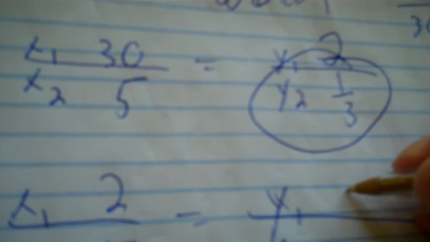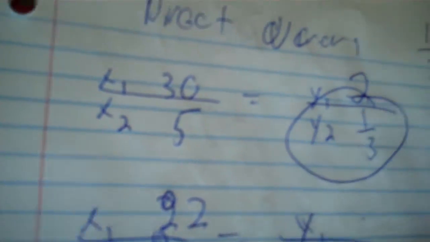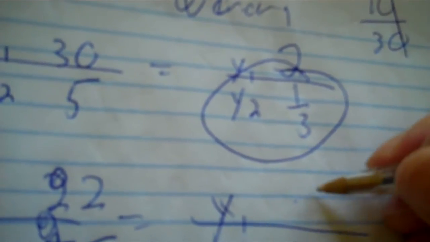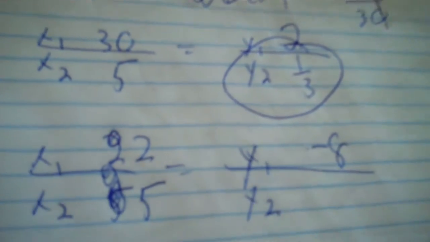Okay, next one. This is how it's always set up: x1, x2, y1, y2. So your x's, you have 2 and 5, and then for the y's, you got negative, or no, wait a second, I screwed that up. It's 2 and 5. No, 2 and 5's right. y1, you know that's negative 8, and then you cross multiply, and 5 times negative 8 is negative 40, divided by 2 is negative 20.